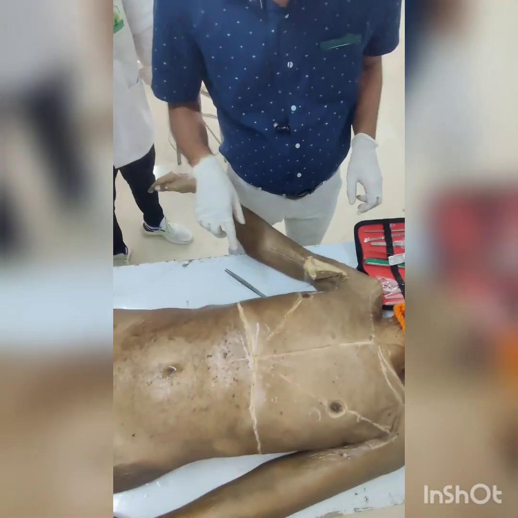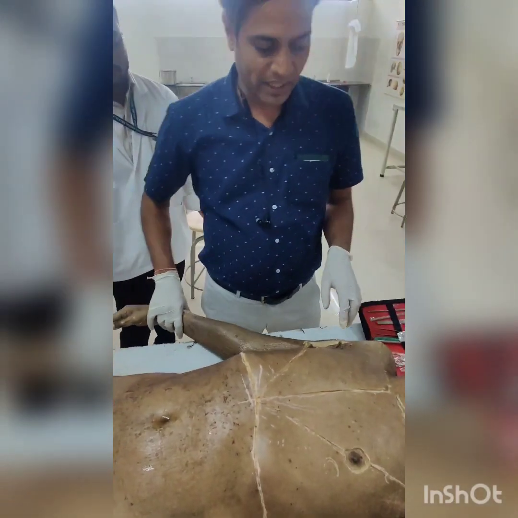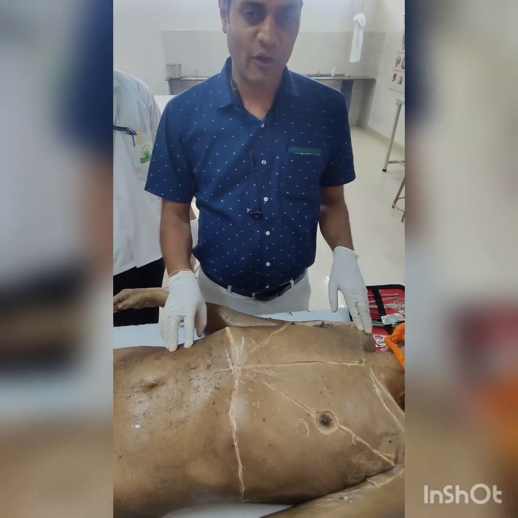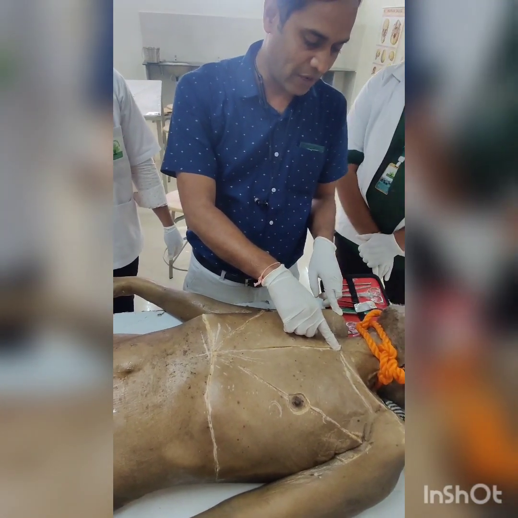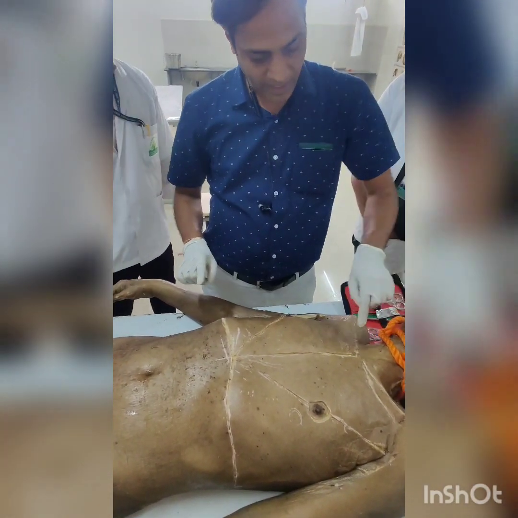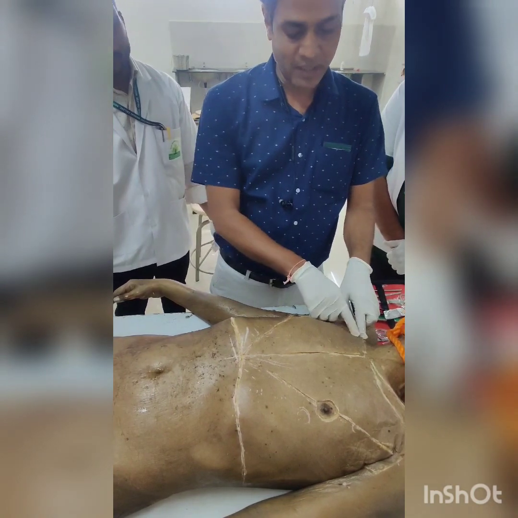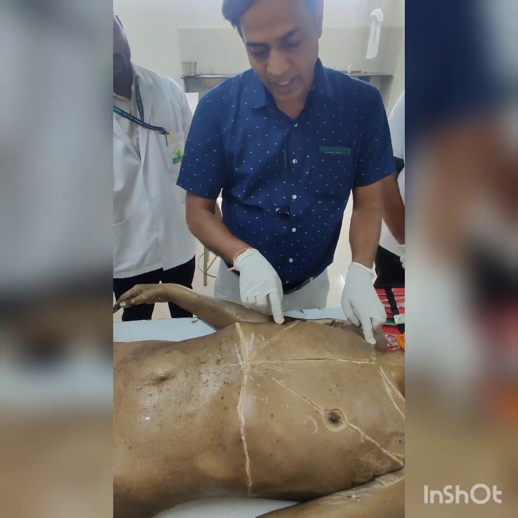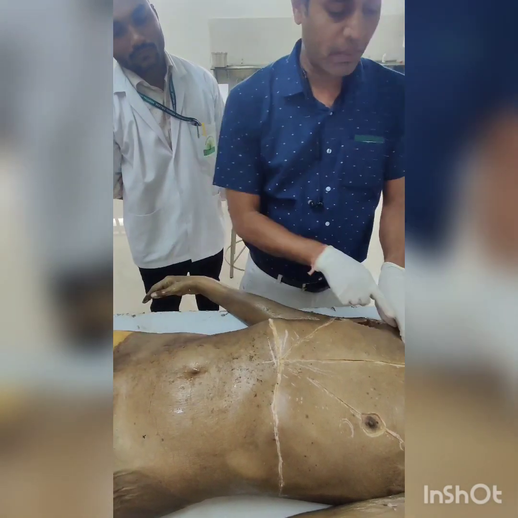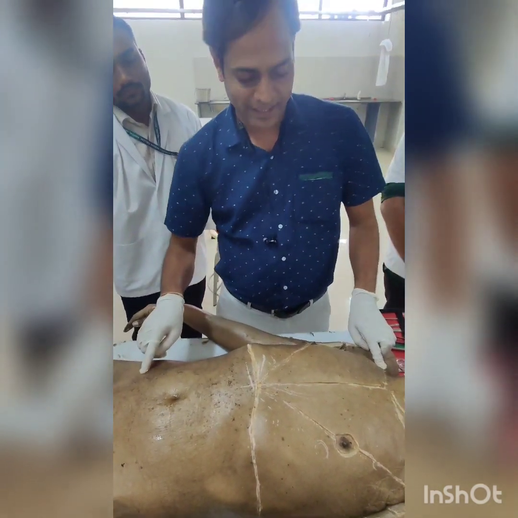There is one more anatomical landmark called the mid-clavicular point. Identify the medial end and lateral end of the clavicle, find the approximate midpoint of the clavicle, and draw a vertical line. That is called the mid-clavicular line.